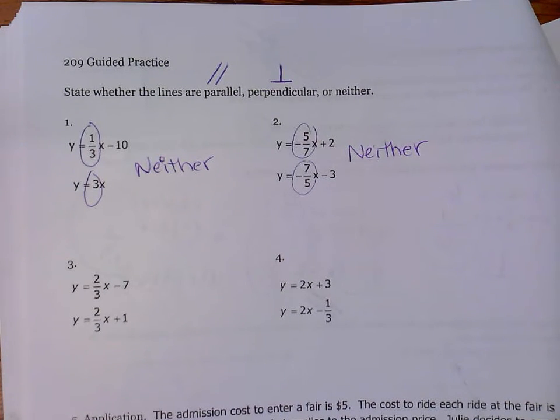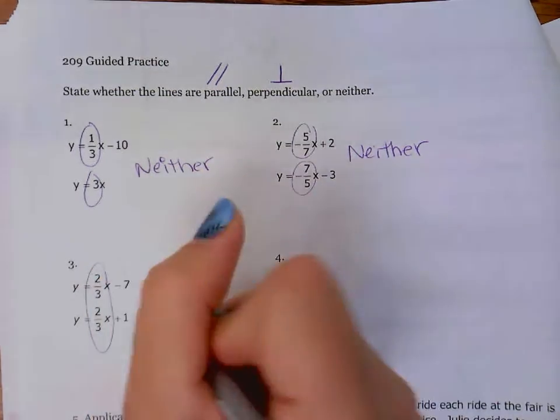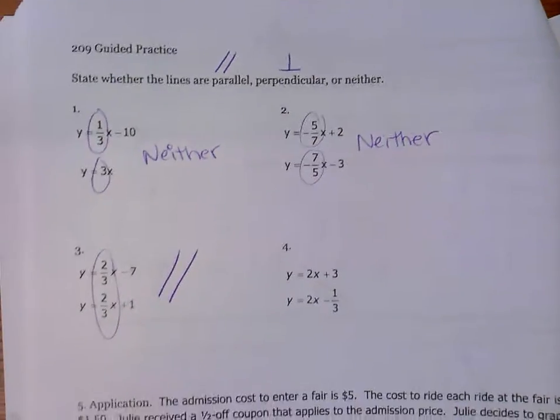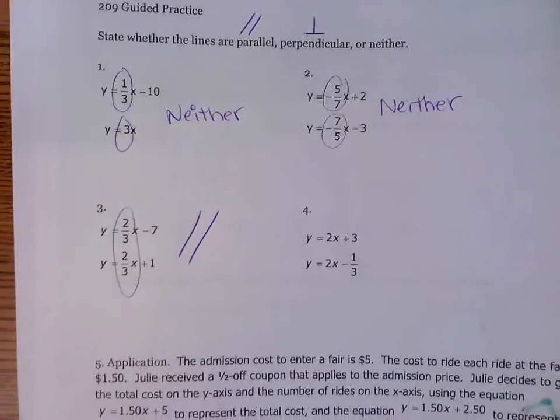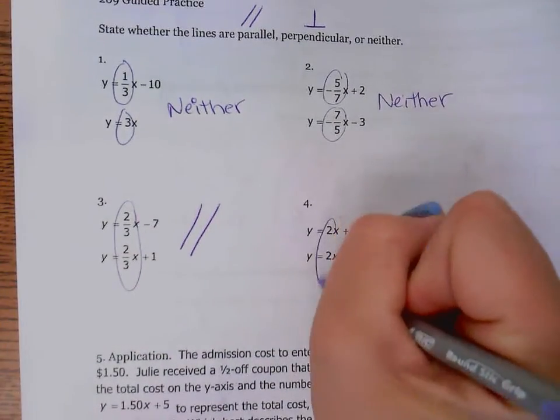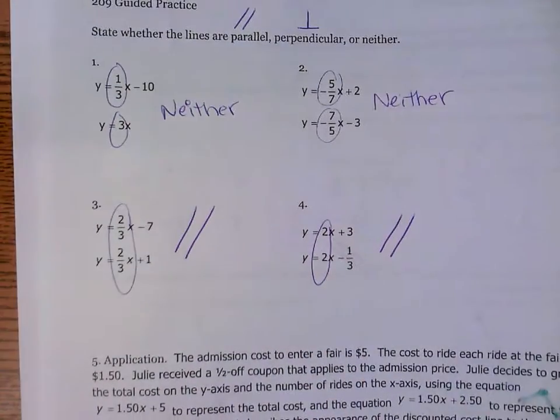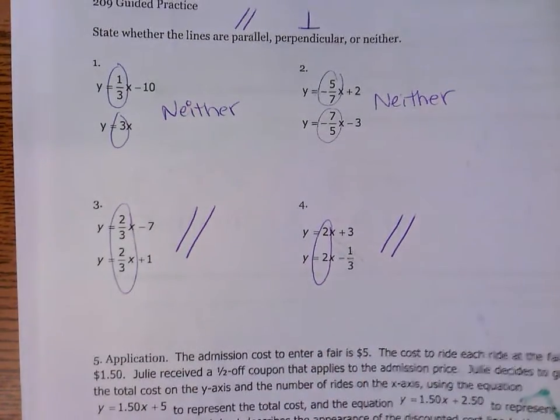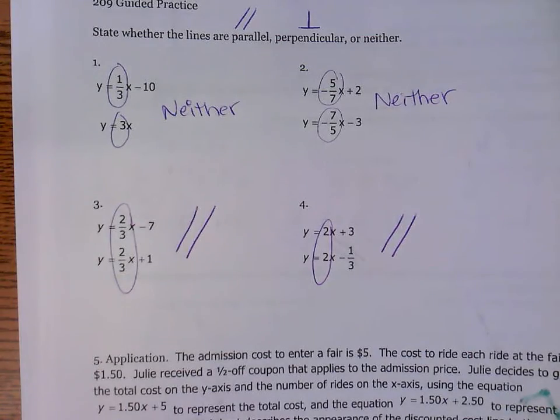What did you say for number 3? Parallel. They're both a slope of 2/3. So that would be parallel. And what did you say about number 4? They're both a slope of 2, right? So parallel again. So we didn't have a perpendicular set, so don't go looking for one when there isn't one.